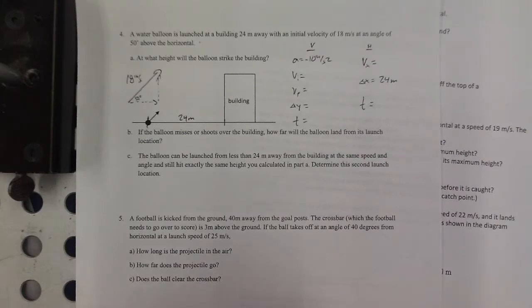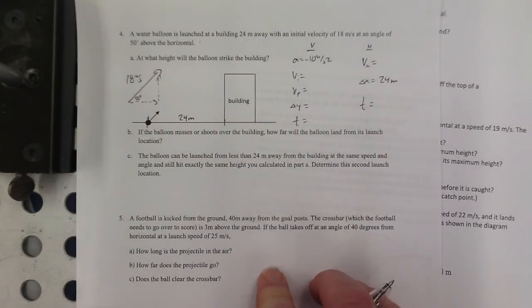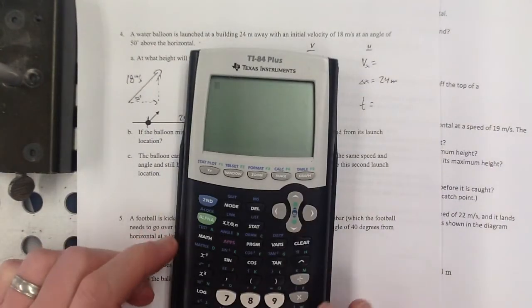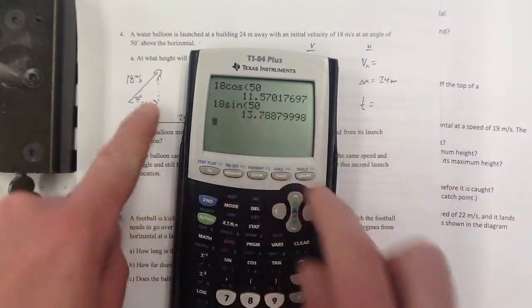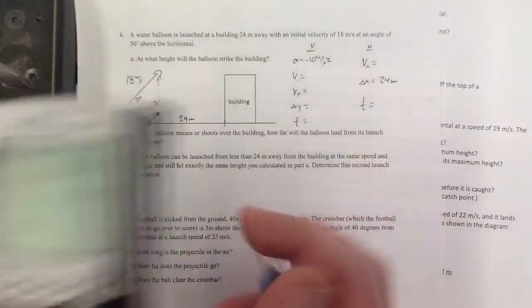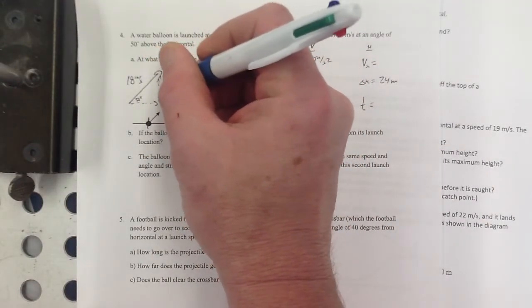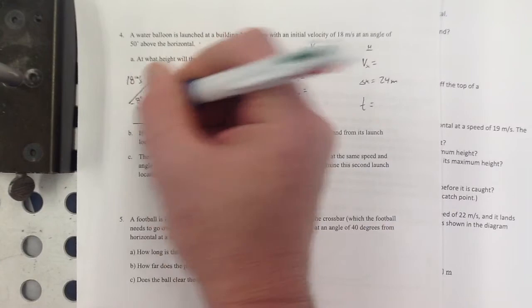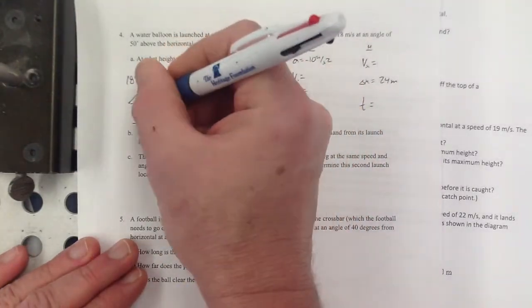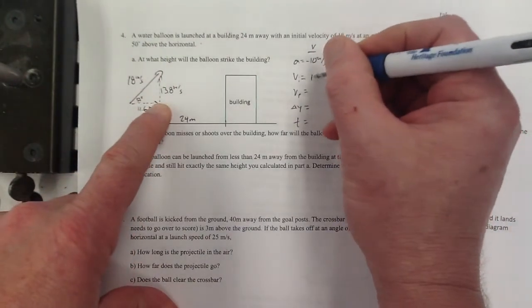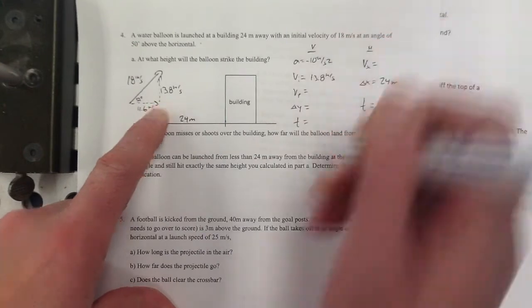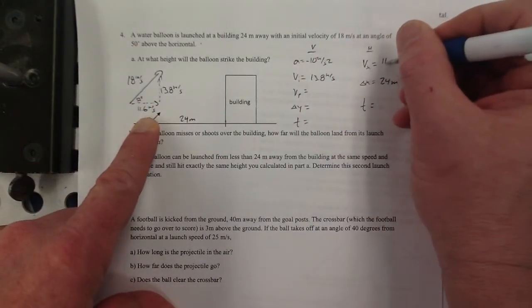So 18 meters per second times sine and cosine of 50. And the bigger one is the one that's across from the 50-degree angle, 13.8, 11.6. This is the initial vertical velocity, 13.8. This is the constant horizontal velocity.